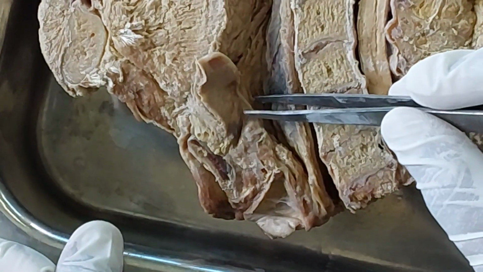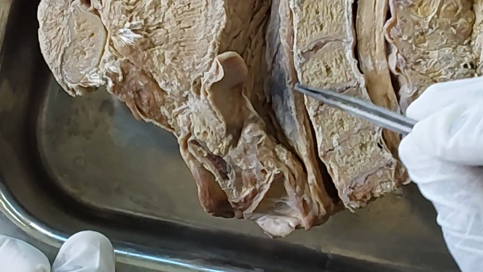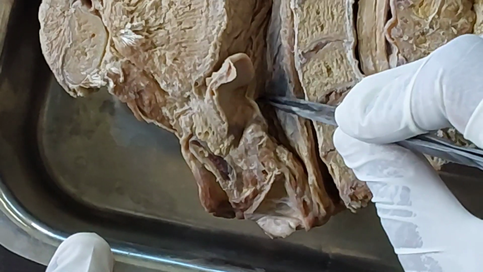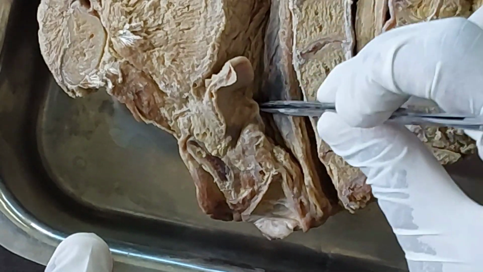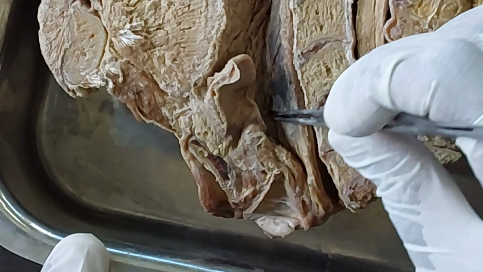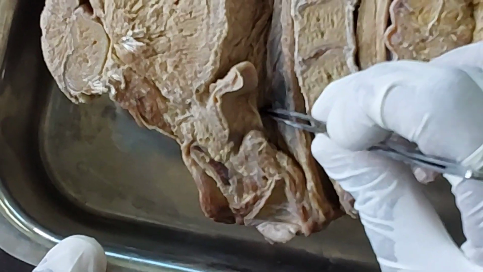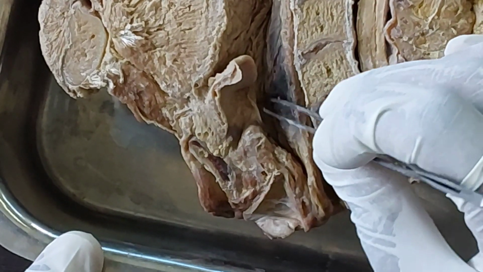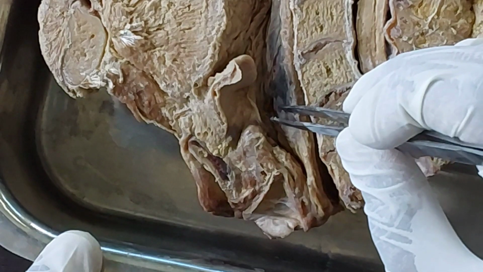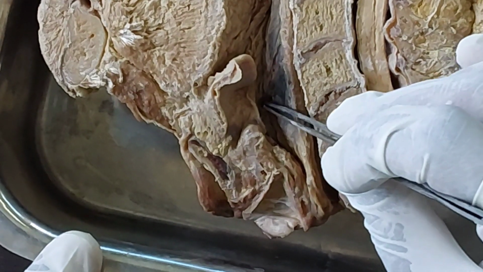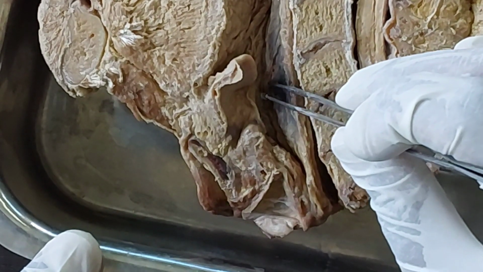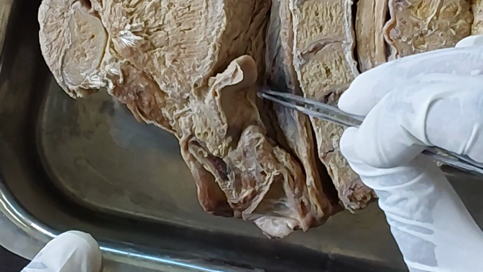Here is the aryepiglottic fold, and lateral to it we have the thyroid cartilage and thyroid membrane. Between the aryepiglottic fold and the thyroid membrane and thyroid cartilage, there is a mucosal cavity known as the pyriform fossa. Along the floor of the pyriform fossa, a nerve is related, that is the internal laryngeal nerve. The pyriform fossa is also known as the smuggler's fossa because it is deep, and smugglers use it to hide precious materials such as diamonds.